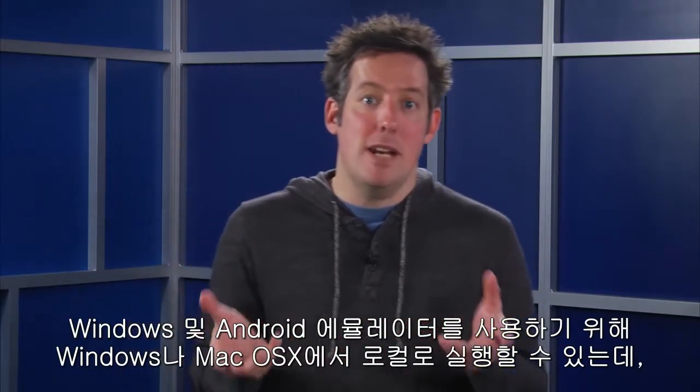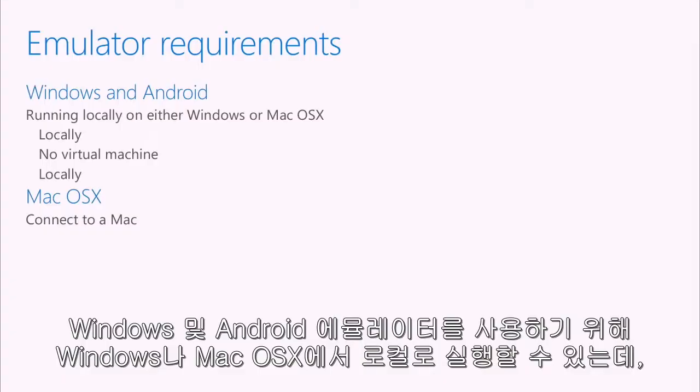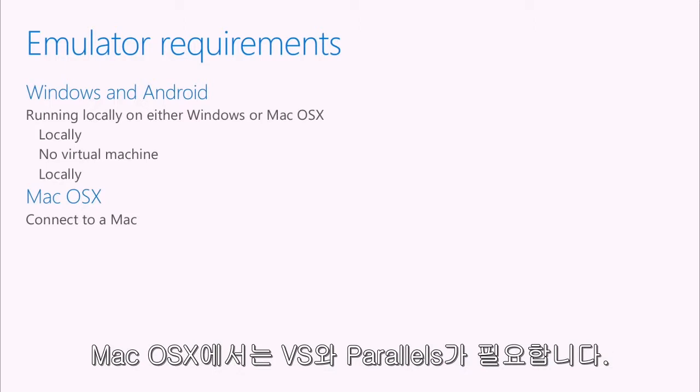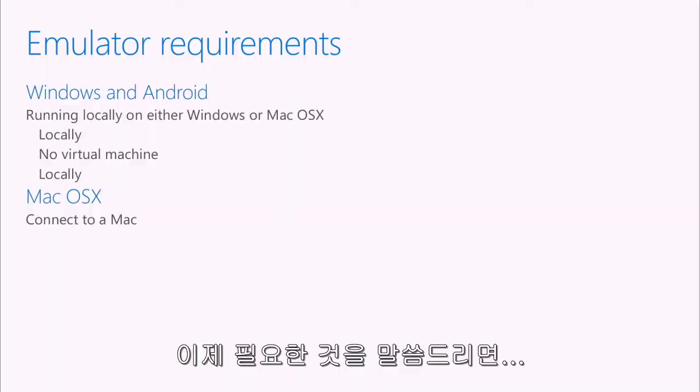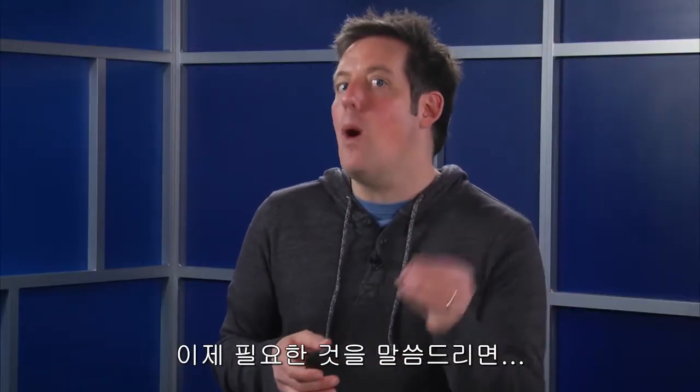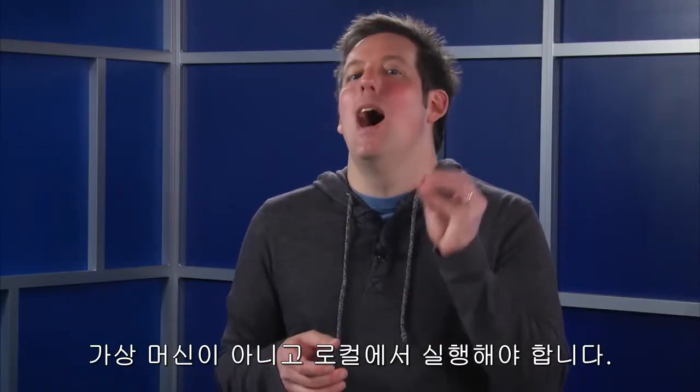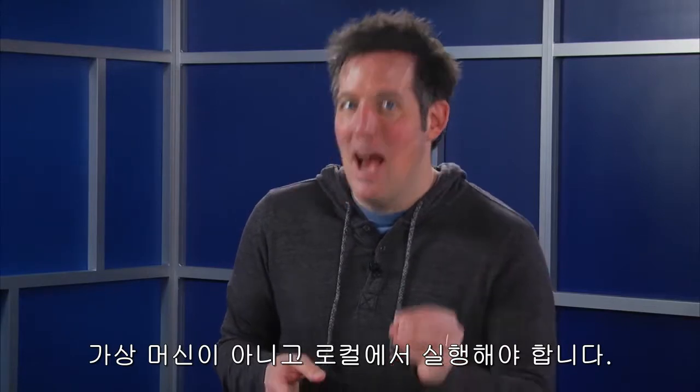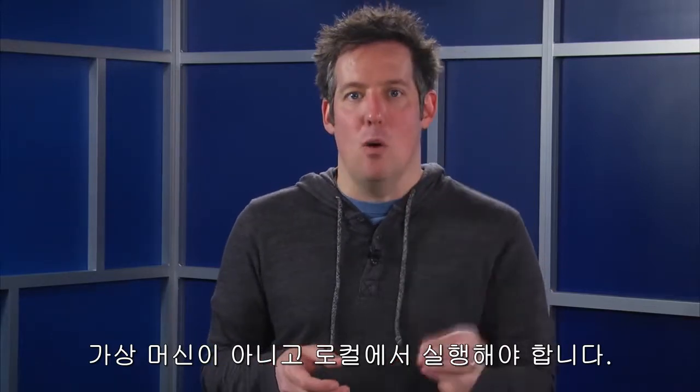Now, in order to use an emulator for Windows and Android, you can run those locally on either Windows or Mac OS X, with, again, the one catch there being, if you are going to do Mac OS X, you need to be doing Visual Studio and Parallels. Now, you'll notice the requirement: not a virtual machine, has to be running locally.